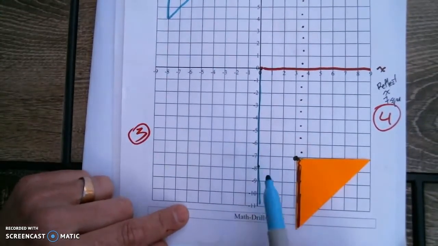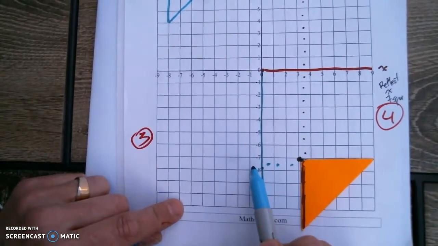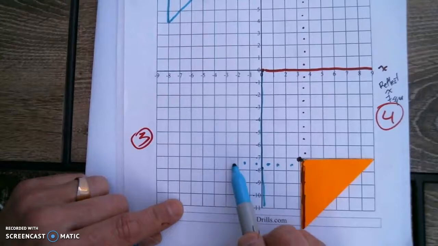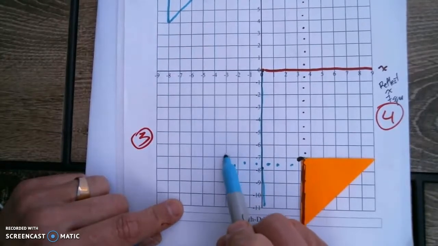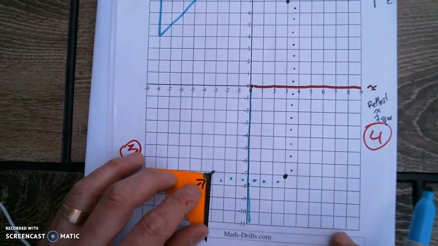Here's the line I'm reflecting. I have 1, 2, 3. So I have to go how many on the other side? 1, 2, 3. That corner is now going to line up right there. And bada bing, just like so.